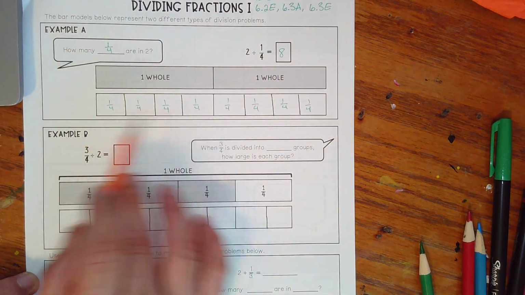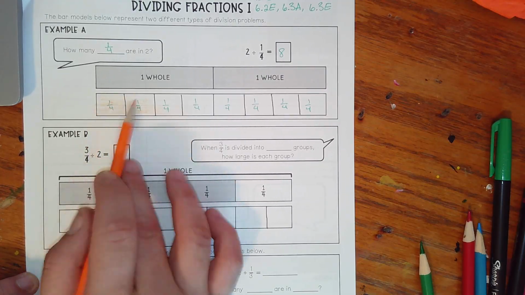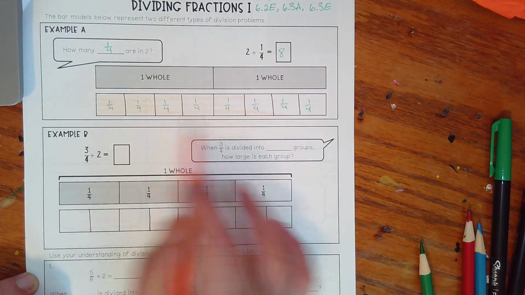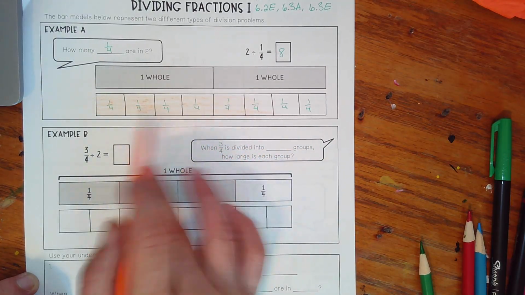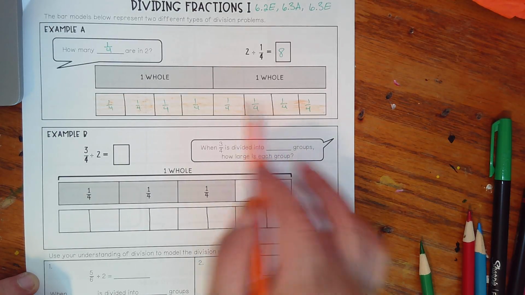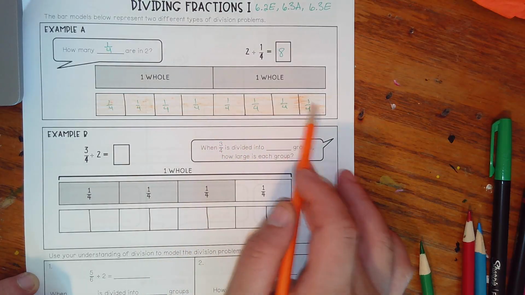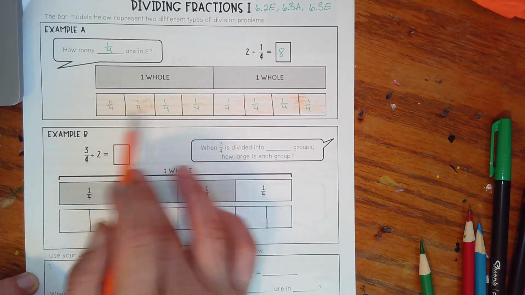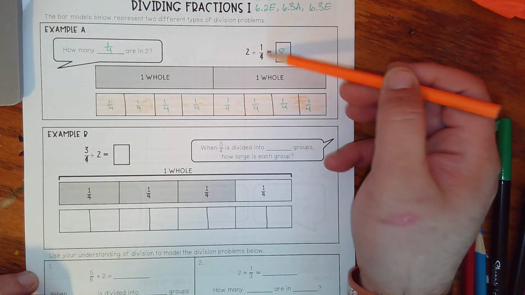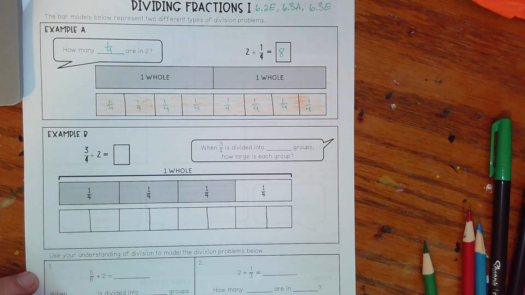Now there's a way to solve this that we're going to talk about soon, so that it makes a little bit more sense about how we got to this. That way we can see that if we were to take two of these whole groups and divide it into fourths, we'd end up with 8 of those fourths. Okay? Let's keep going.